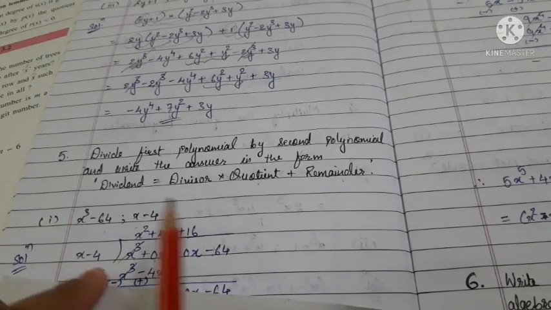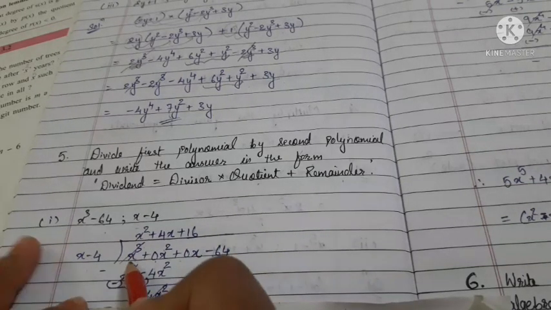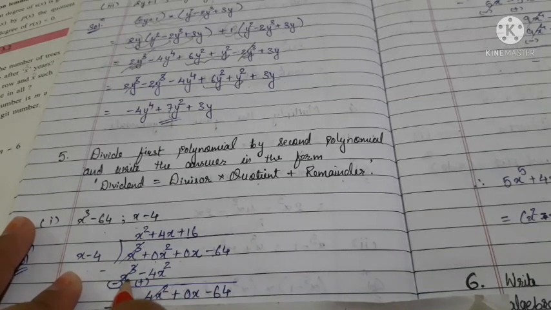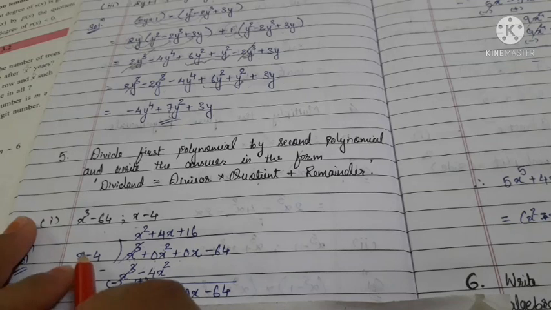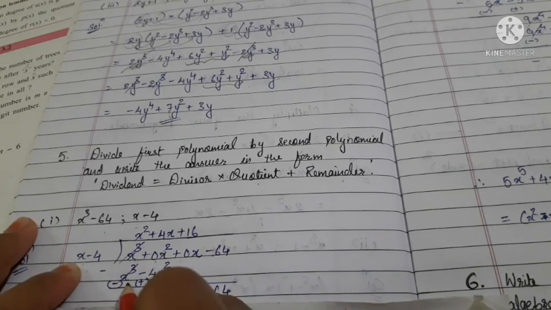This is the divisor and your first term, x cube, you have to bring here x cube. How? You have to multiply something with this x, from which you should get x cube.